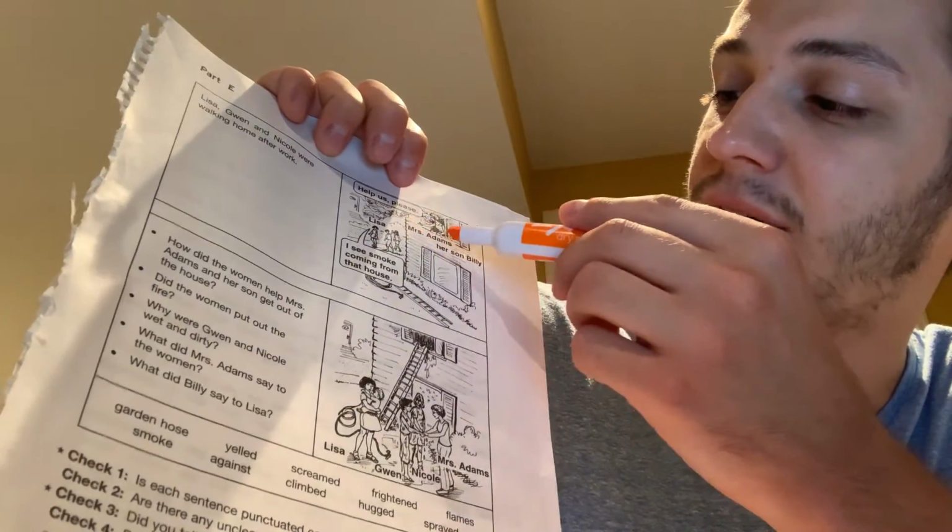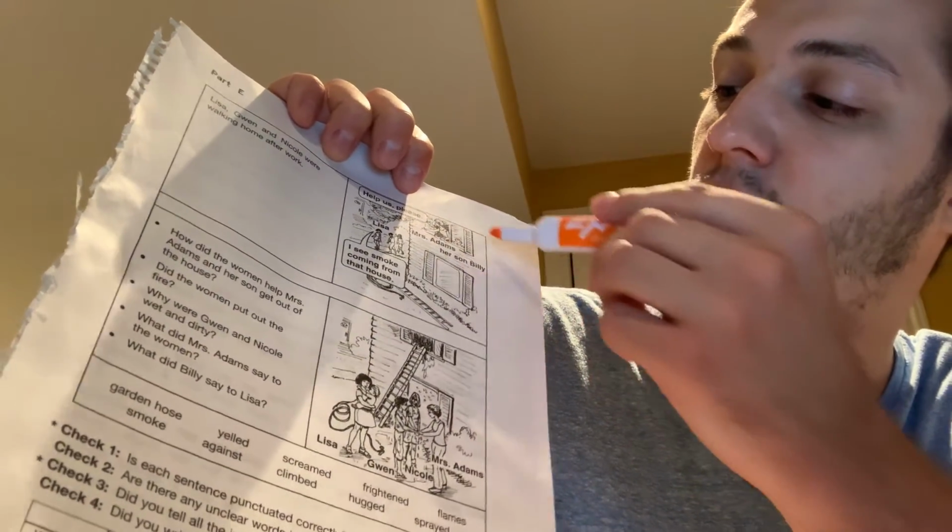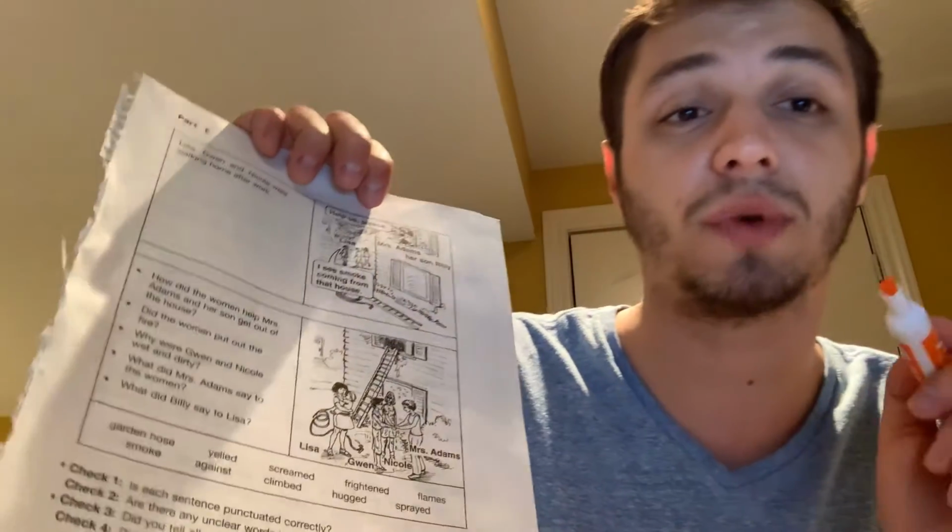Right? We can also see that we have Mrs. Adams and her son Billy who are inside of the house. So perhaps that could be our next sentence. Notice I don't have to indent and start a new paragraph because they haven't said anything yet in this sentence that I'm going to write.